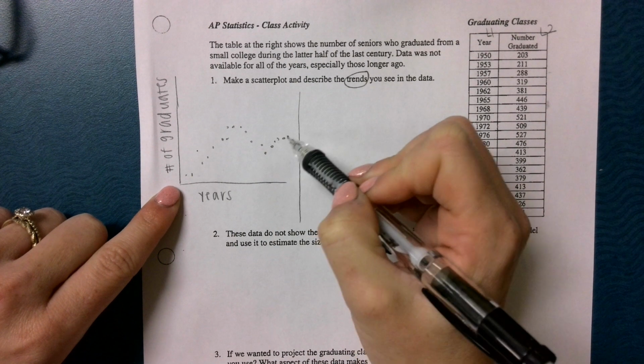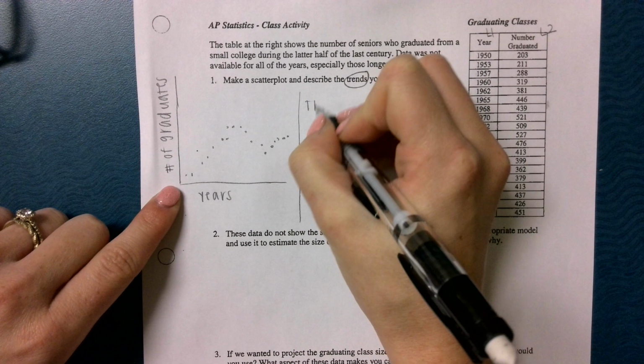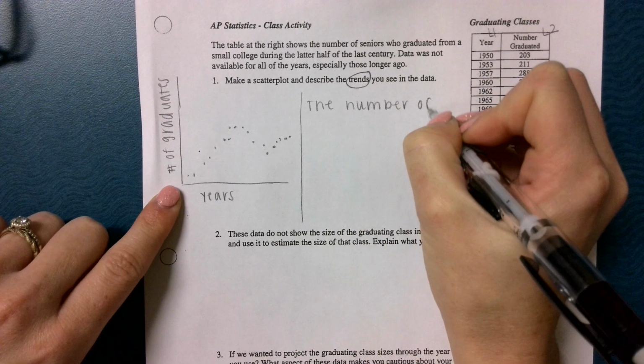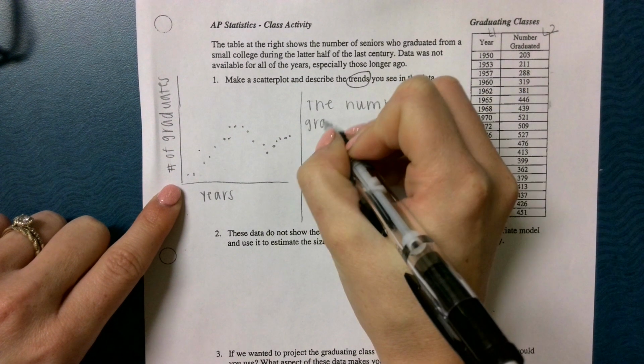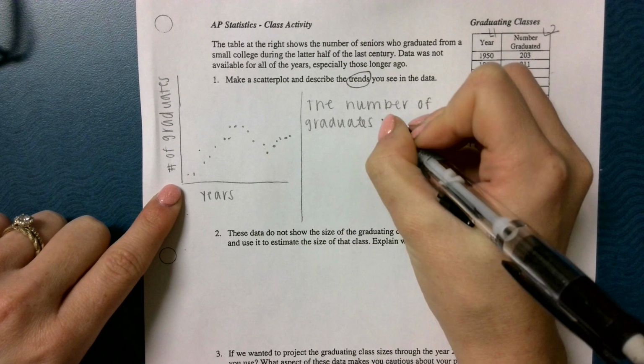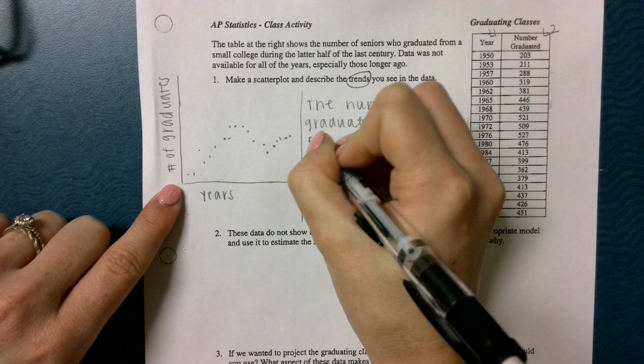So I'm going to say the number of graduates increased from, and I'm going to be specific here and give the number of years.